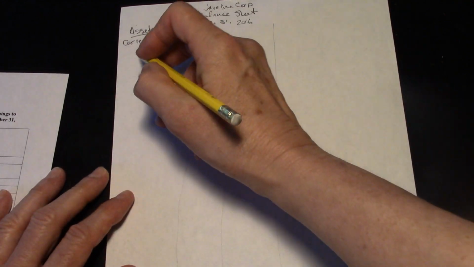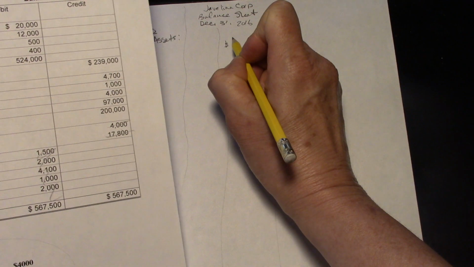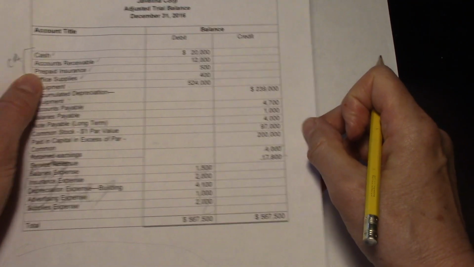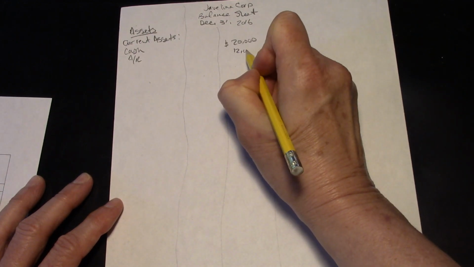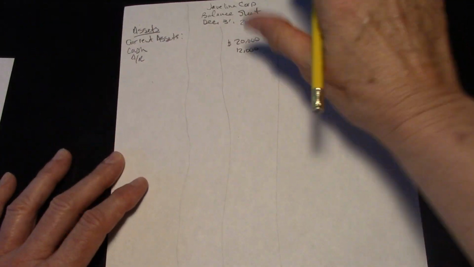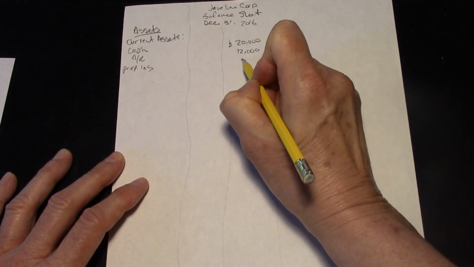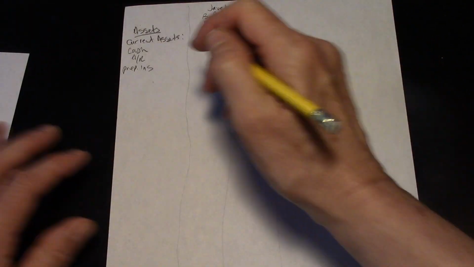I'm listing our current assets. Cash is $20,000, and accounts receivable is $12,000. Prepaid insurance is $500. Office supplies is $400.